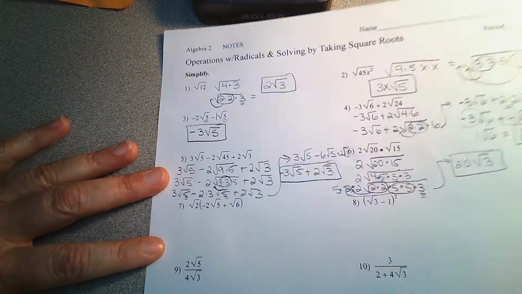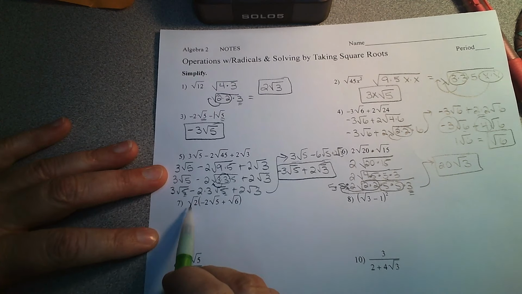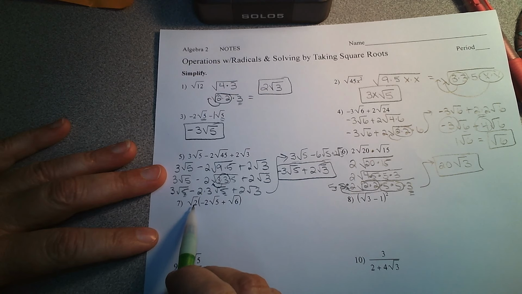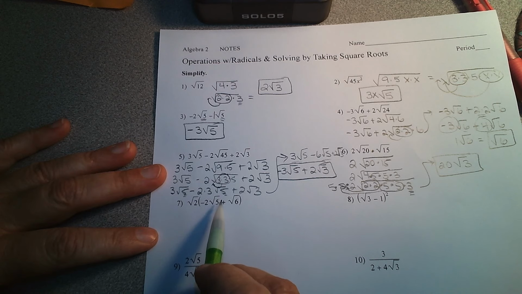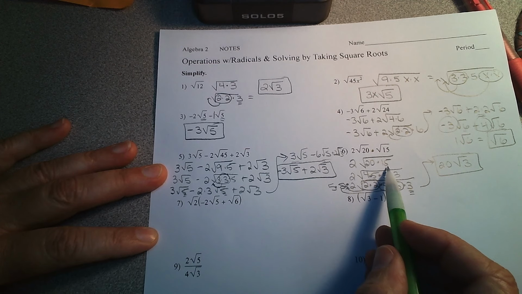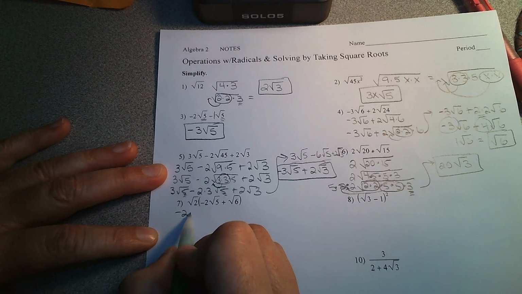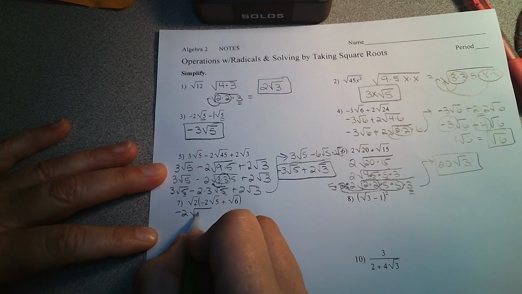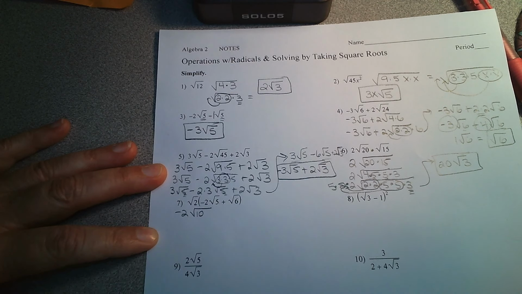Number 7. We are going to distribute this radical. And when you distribute it, you're going to be multiplying it by the radical 5. So you're going to multiply the radical times the radical. So we're just going to combine these underneath one roof, just like we did over here, 20 times 15. So negative 2 times the square root of 2 times the square root of 5 is just 10.